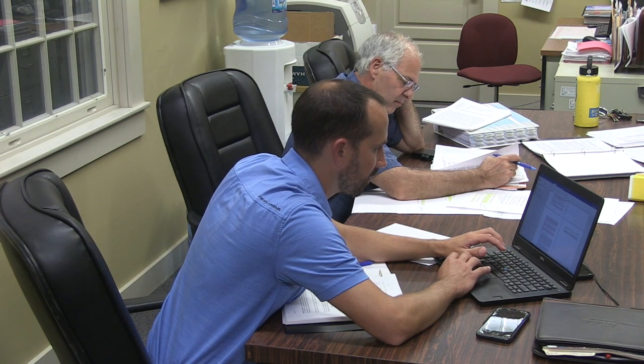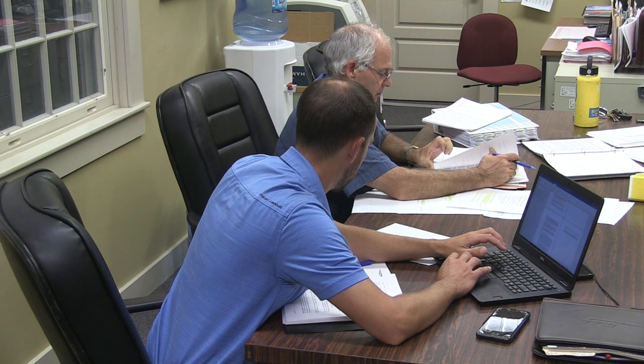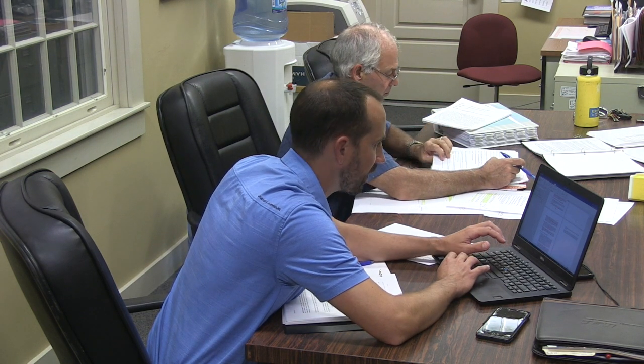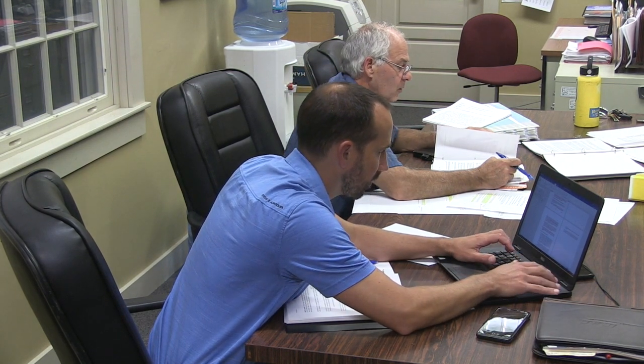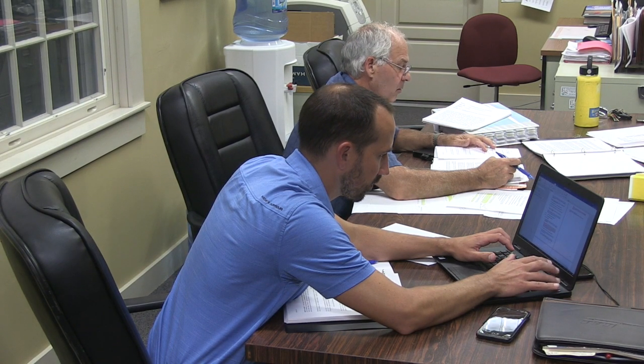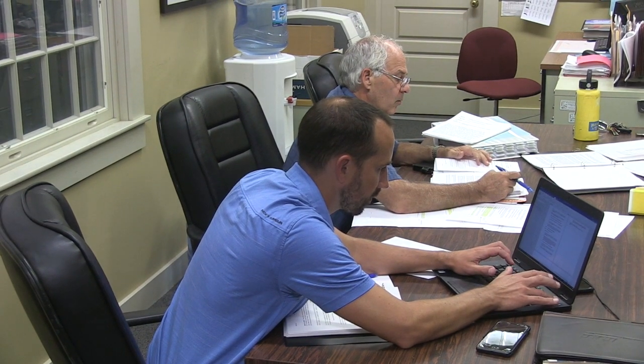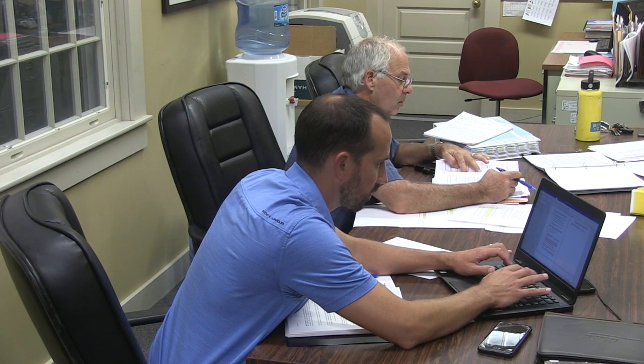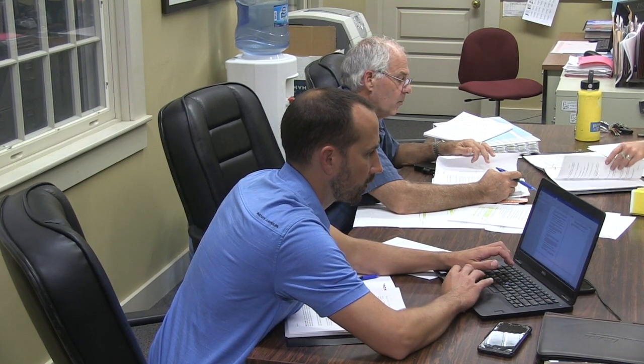In terms of the way the sentence is written here, if we're talking about front yard and rear yard, there is no side yard requirement, so should we say a minimum of 70 feet shall be provided between any two buildings?